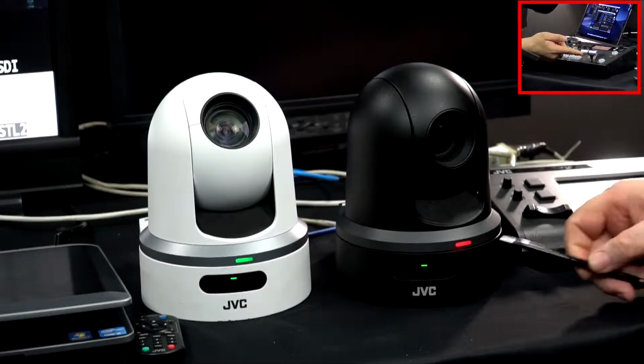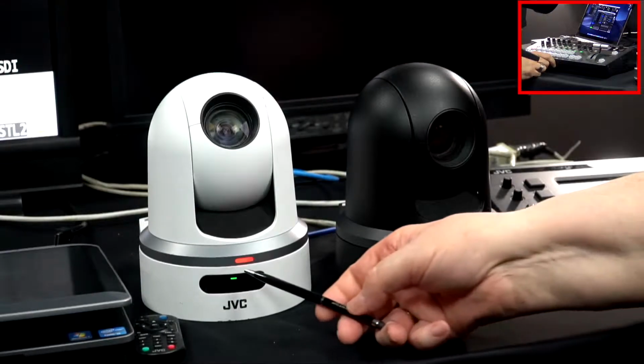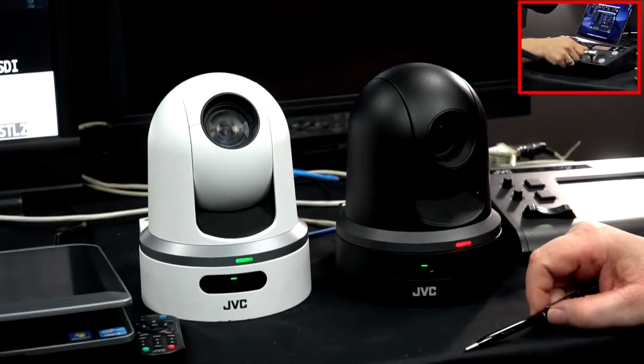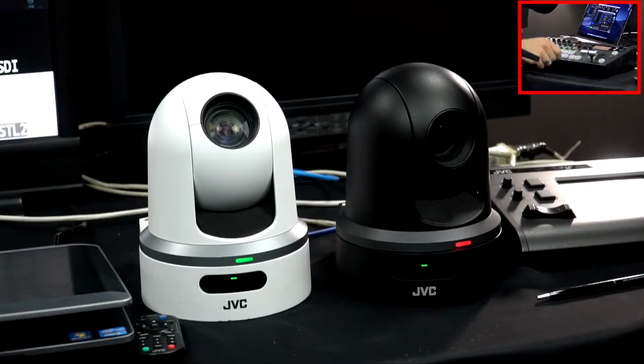If I switch between 1 and 2, you see that the first one goes red and the other one goes green. So, as you see, the tally information is already transmitted through the IP control. So the IP control is not just about controlling the position and the memories of the camera, it also transmits the tally. And not just to the cameras, the JVC controller can show the same tally information on the built-in screen.